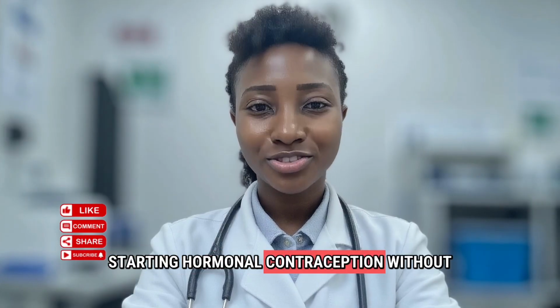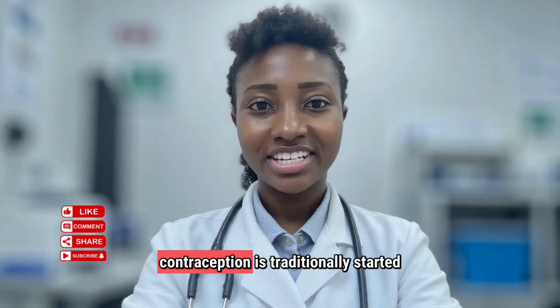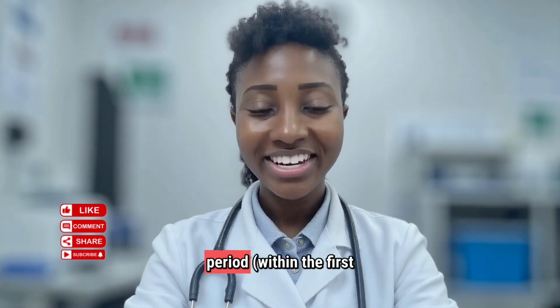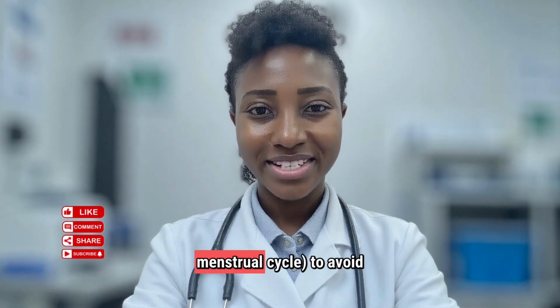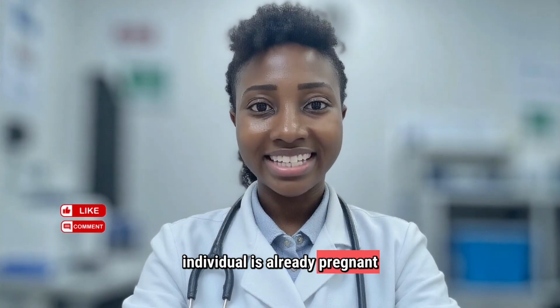Starting hormonal contraception without delay, quick start. Hormonal contraception is traditionally started at the beginning of the next normal menstrual period, within the first 5 days of the menstrual cycle, to avoid the risk that the individual is already pregnant.